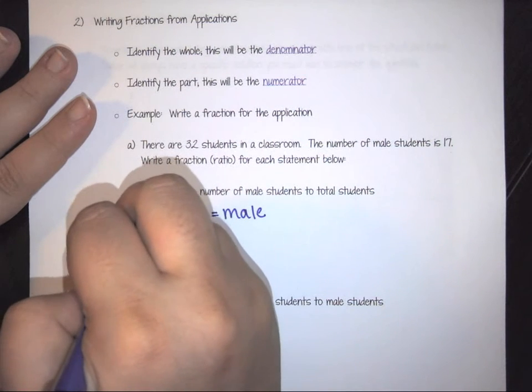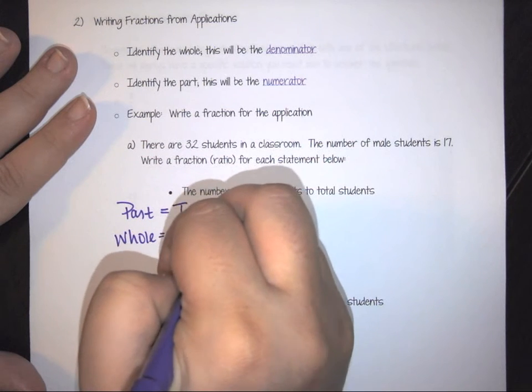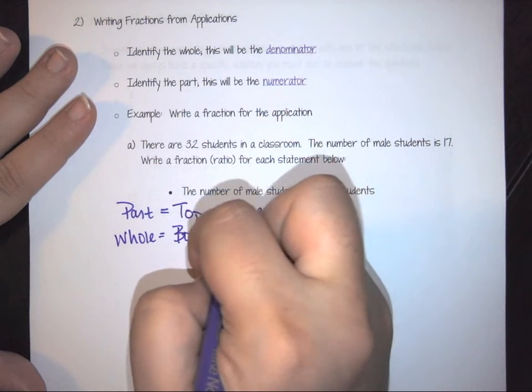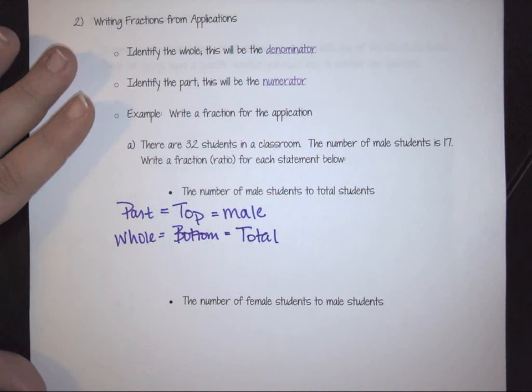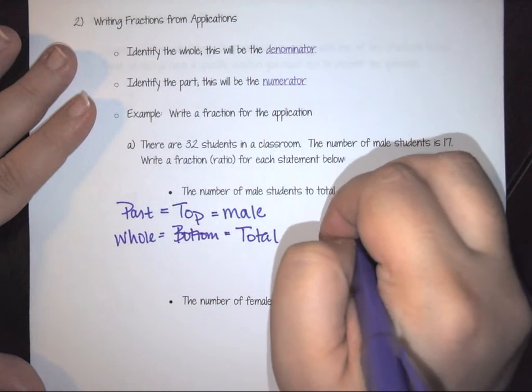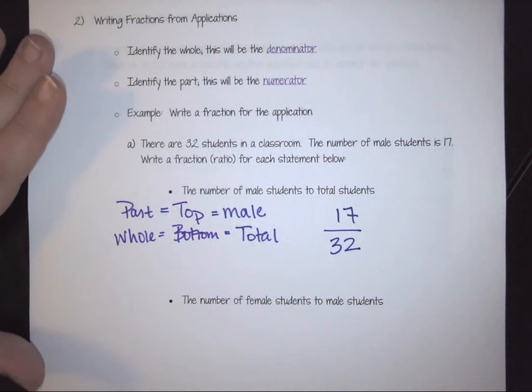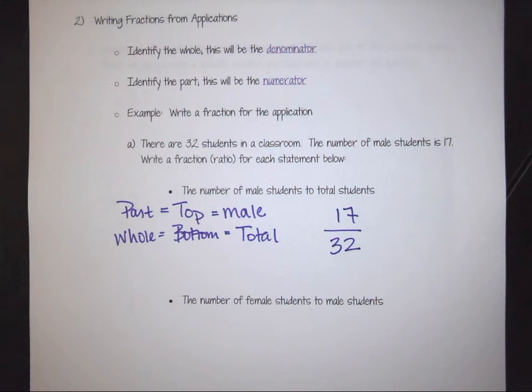The whole, which is the bottom, is talking about your total. So if I want to write a fraction, I'm looking at male over my total. Well, the problem told me that there are 17 male students and there were 32 students in the classroom. So that is all you're actually looking for in that first part.